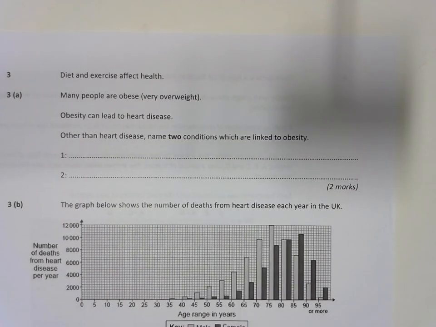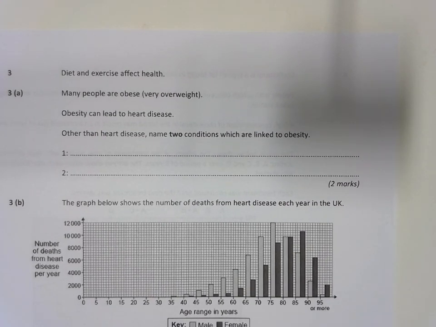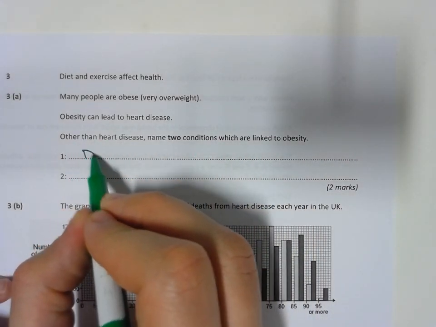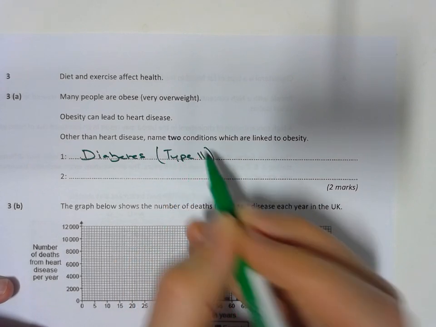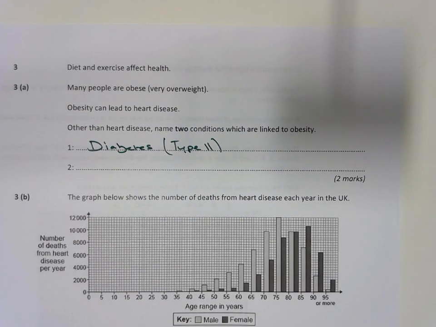Obesity can lead to heart disease. Other than heart disease, 2 conditions which are linked to obesity. So we're actually looking for 2 other conditions now. If you eat too much sugar and fat, you're likely to get obese. Another condition which is linked to that would be diabetes, type 2 diabetes. Because if you have too much sugar in your diet, it essentially gets to a point where your body doesn't react to the insulin being released from the pancreas, and that's a big problem because you can't control your blood sugar levels. Diabetes is linked to obesity.